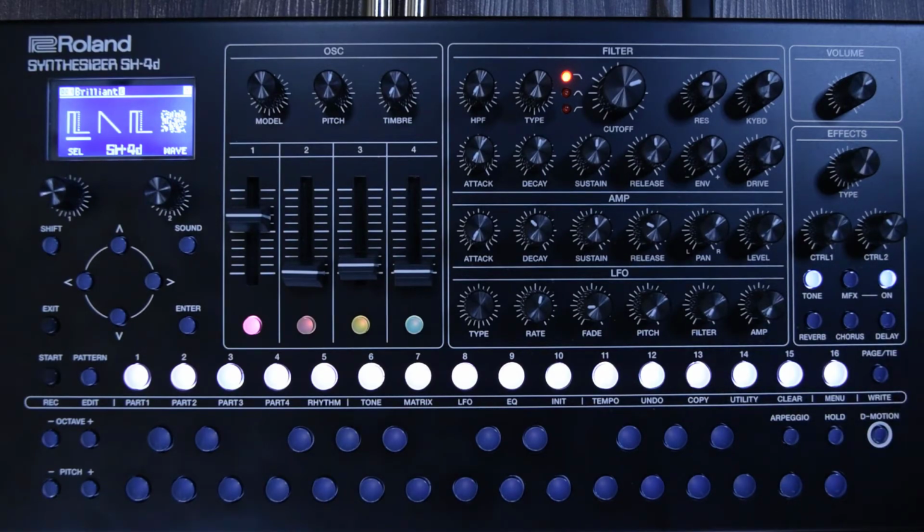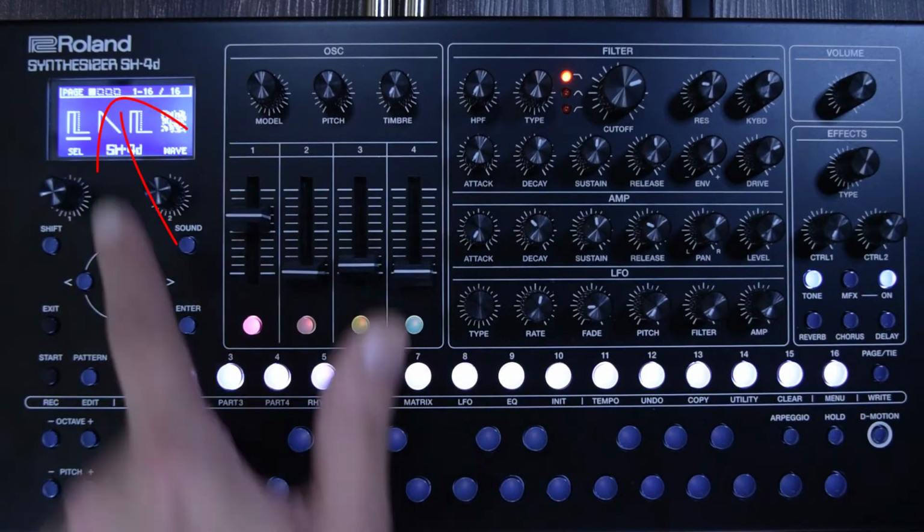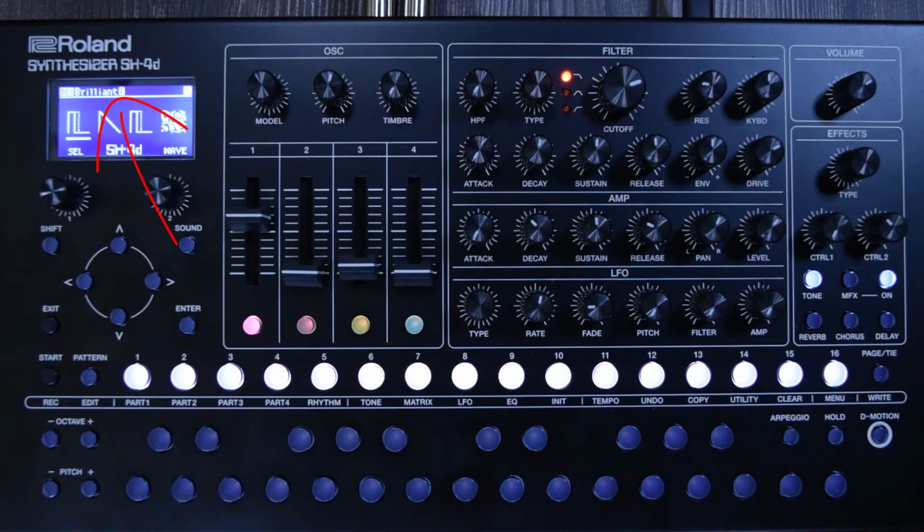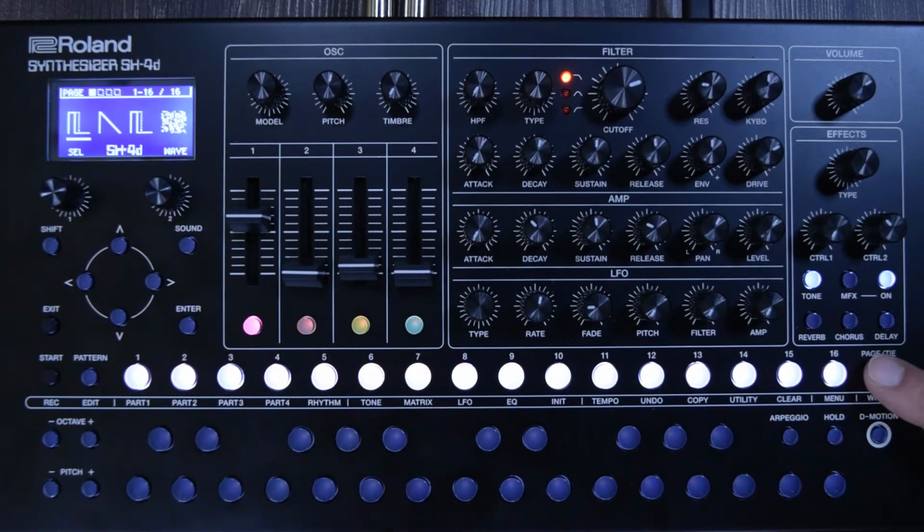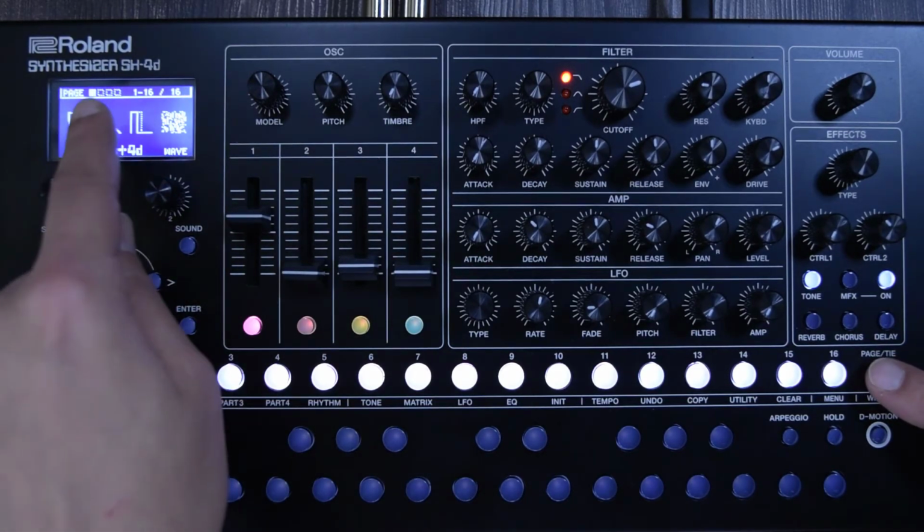So it's just a little bit weird. Once you get it, it's really simple, but at the beginning it's just a little bit weird. So the first thing is going to be the page and the tie. Notice that right there, it says page. When you press it, it's going to let you know right here at the top and it goes away. That's something that annoys me a little bit, that it goes away.